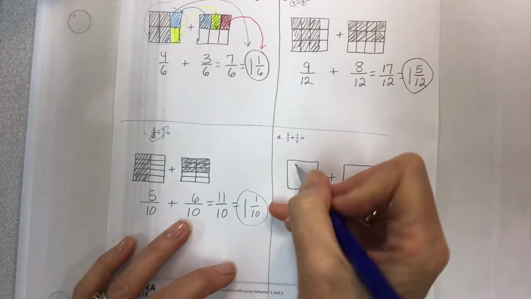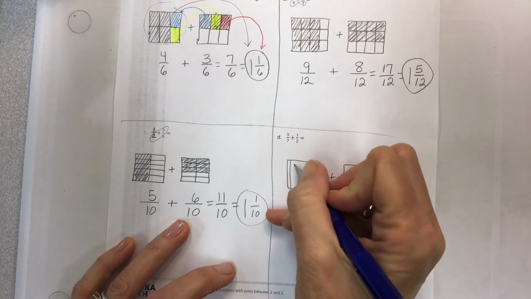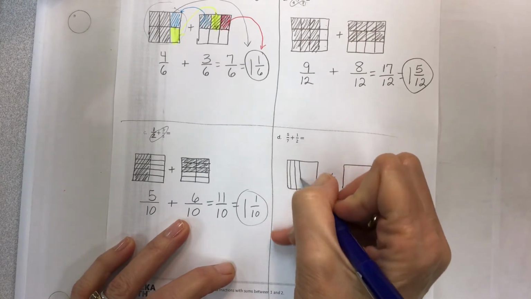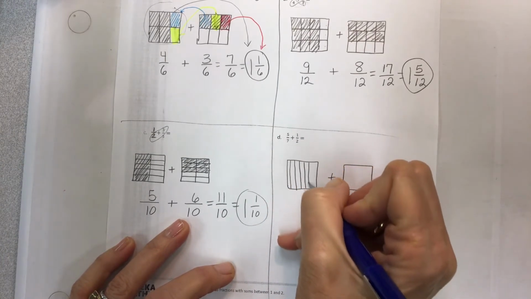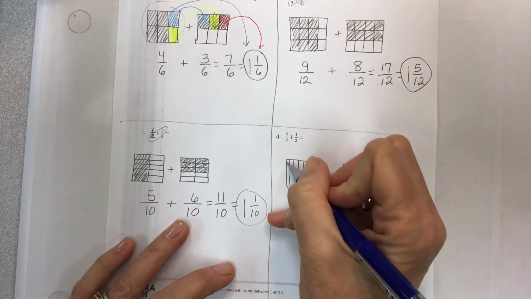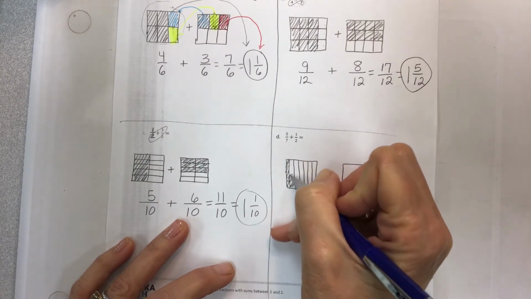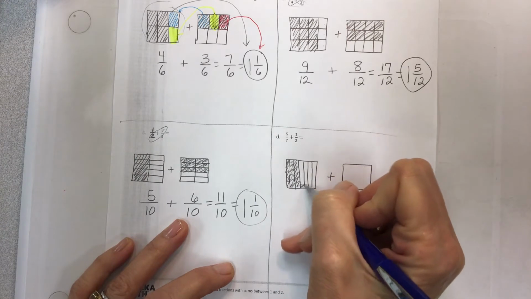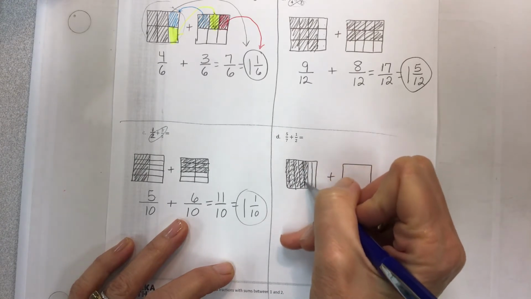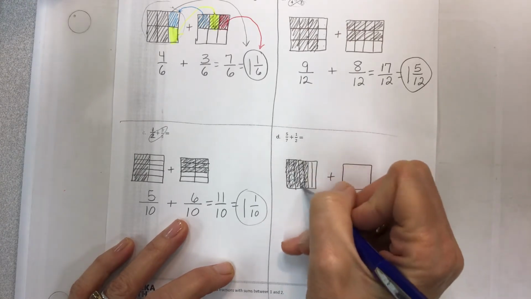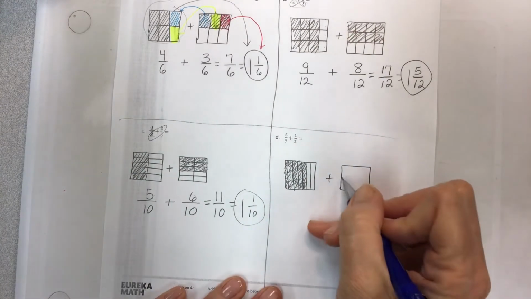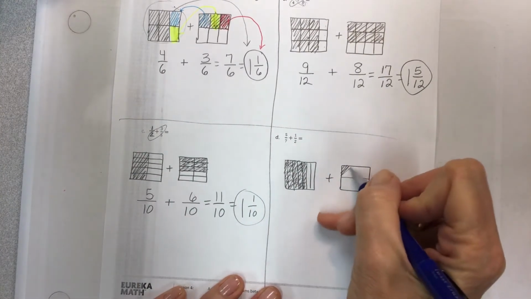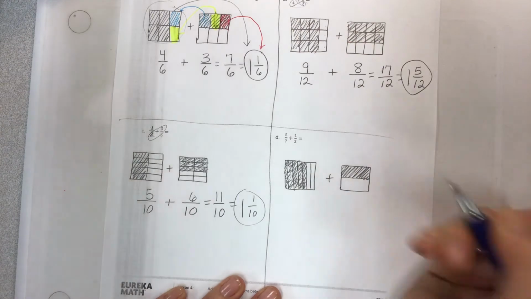And we have sevenths here. Oh, that's too skinny. 2, 3, 4, 5, 6, 7. And shade 5 of them. 1, 2, 3, 4, 5. Again, not perfect, but it'll work. And then half, top half usually. That's just what I do.